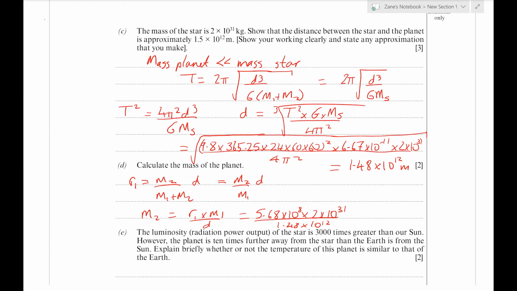So let's put those into the calculator, and we end up with 7.7 times 10 to the 27 kilograms. Which is thousands of times smaller than the mass of the star, so the approximation was a good one.